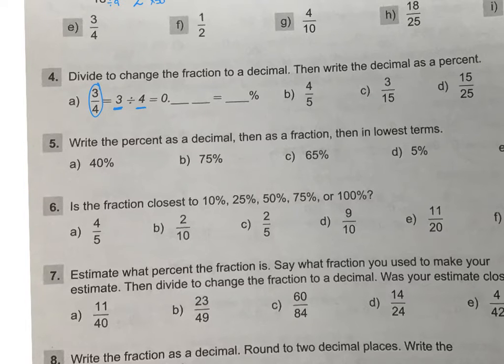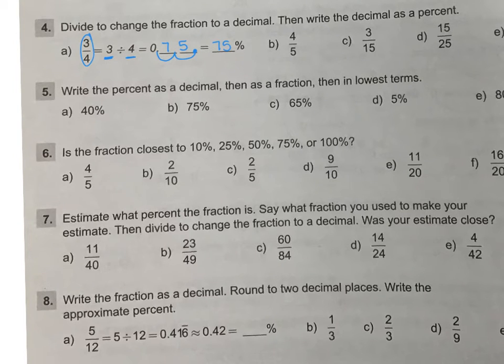So 3 divided by 4, if you put it into your calculator, you get 0.75, and then we turn our decimal to a percent. So to do that, we move the decimal over 2 places, and so this would give us 75%.